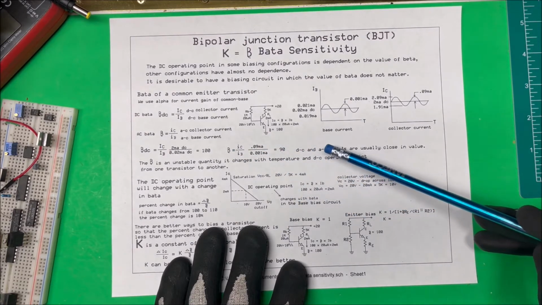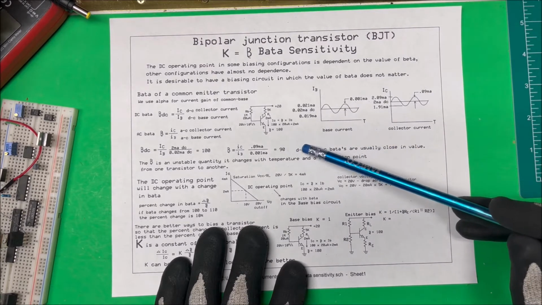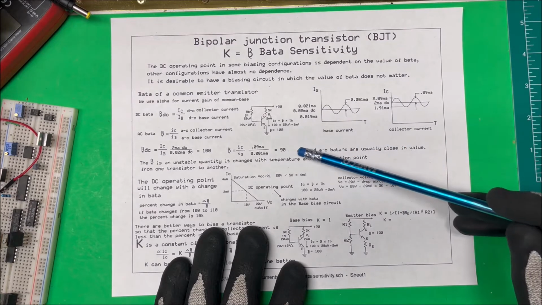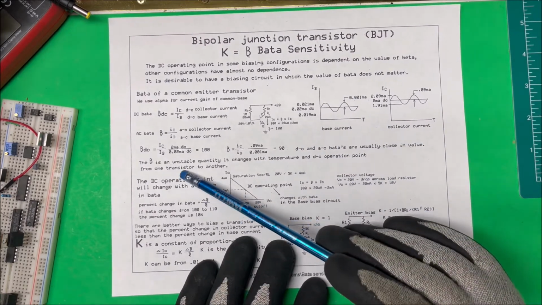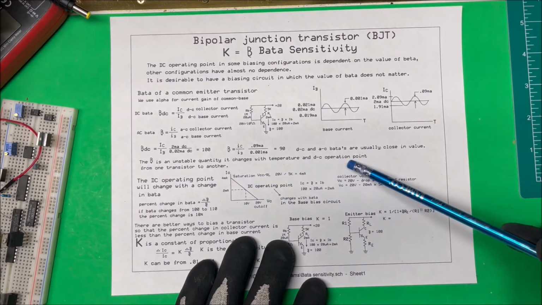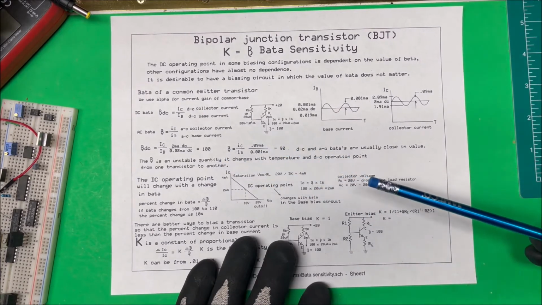Now, the DC and AC beta are usually close in value, and a lot of times we just go with the DC value. So here we're just going to be concerned about the DC value. Now, beta is an unstable quantity. It changes with temperature and the DC operating point of the transistor, and from one transistor to another.